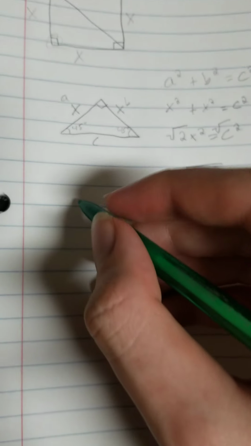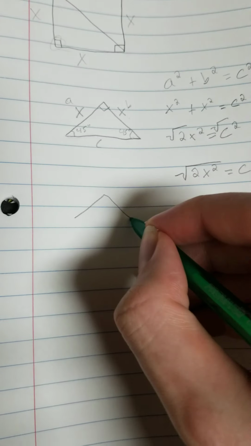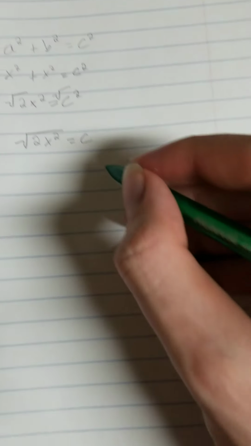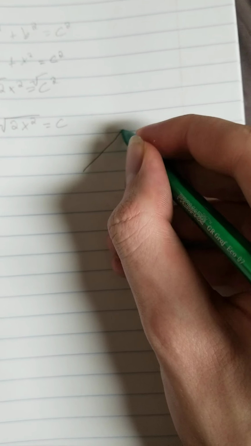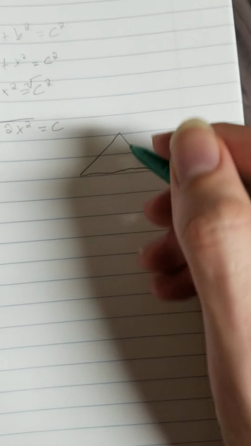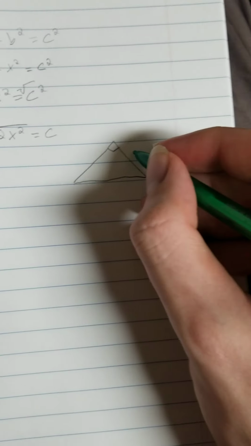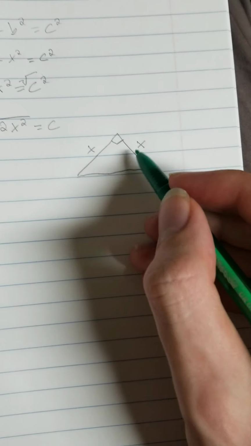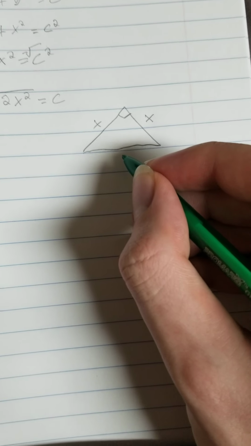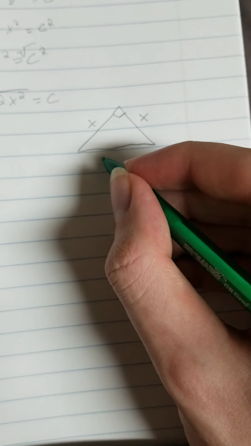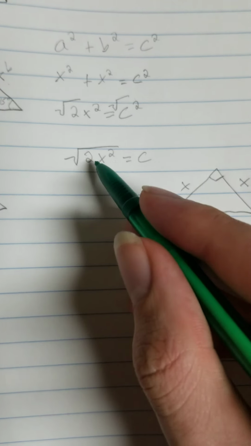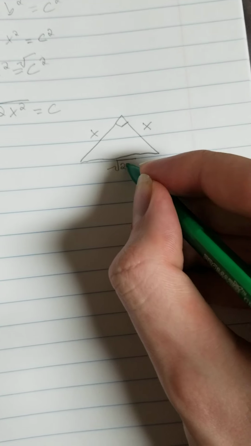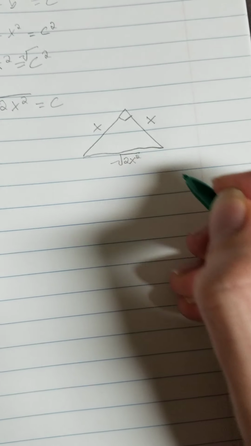So if we redraw our happy little triangle, that's a very bad triangle, we're going to make a different one. That's a better triangle. So we got side x, x, and of course a, b, and c. This will now be the square root of 2x squared.